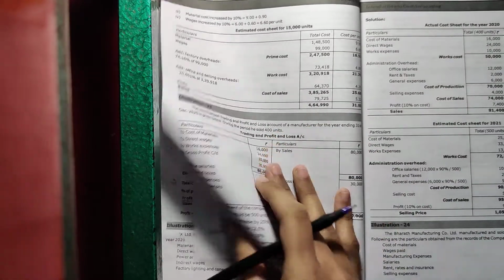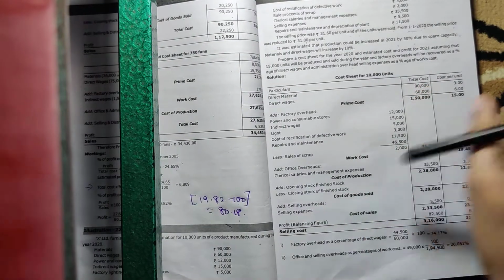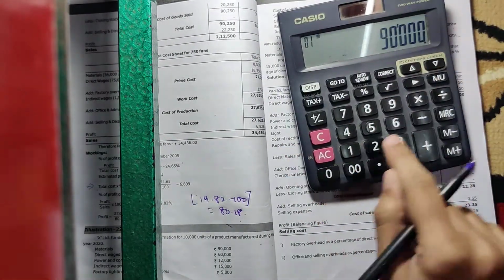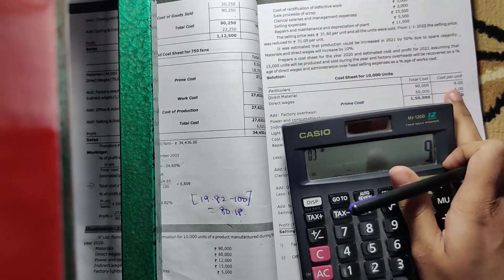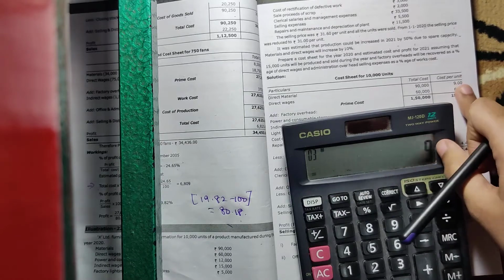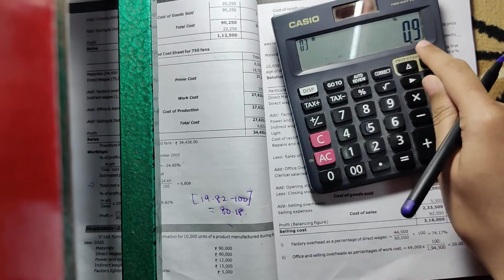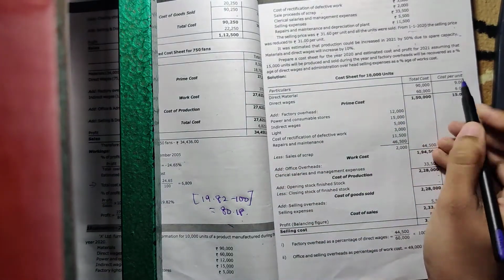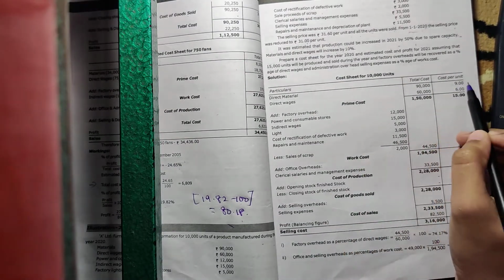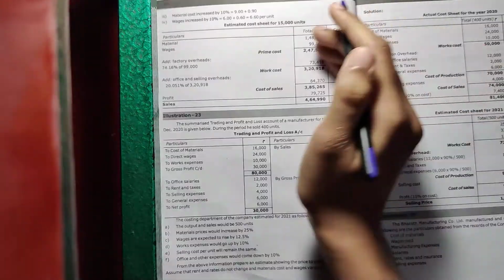Now, what is the unit material cost as per the question? Your material cost amount, the direct material, was 90,000. Okay, 90,000 divided by 10,000, that is the number of units, will give you the unit cost as 9. Right, so 9 will be your cost per unit. On this 9, it is increased, 9 into 10% will give you 0.9, plus 9 will give you 9.9. It is saying material cost is increasing by 10%, that is 9 into 10%, that is 0.9. 9 plus 0.9 will give you 9.9.